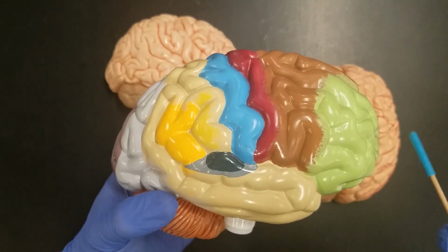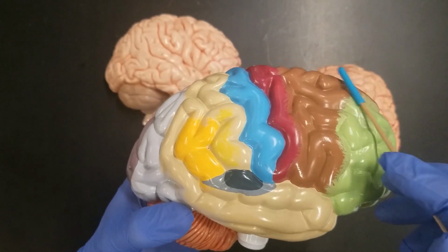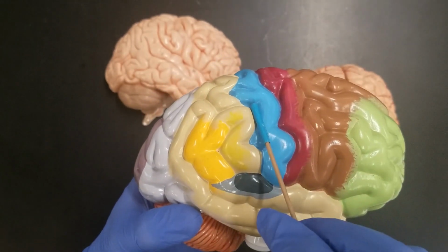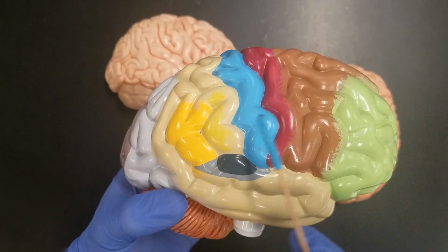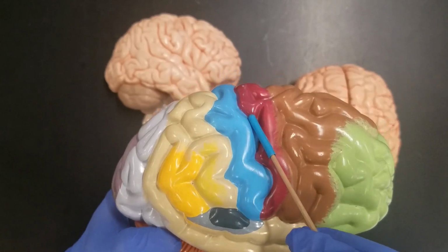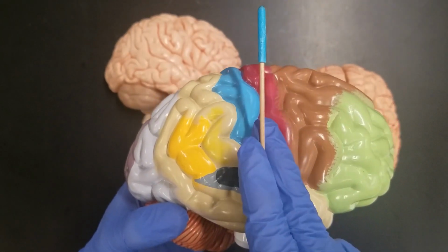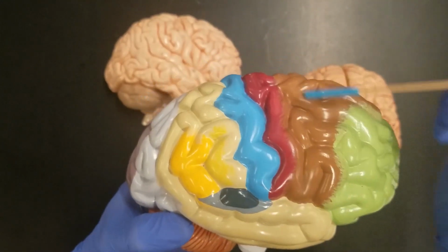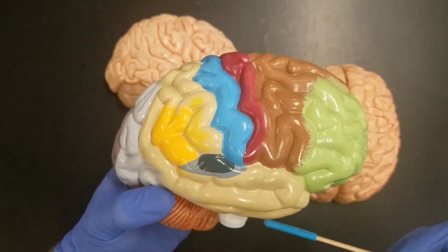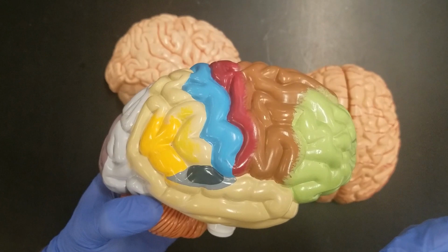Now, on this model, we remember green, brown, and red form the frontal lobe, and blue and the fried egg make up the parietal lobe. Separating my frontal lobe and parietal lobe, I have this groove, which is known as the central sulcus because it's centrally located. It's about midway back on the brain. The central sulcus runs between two folds. The word that we use to describe a fold is gyrus.